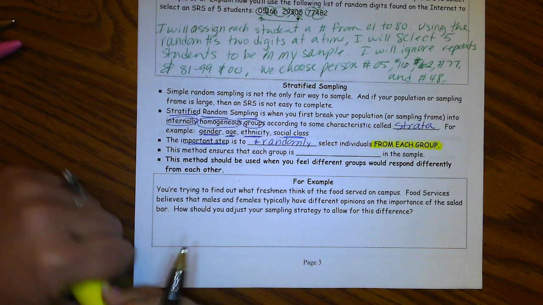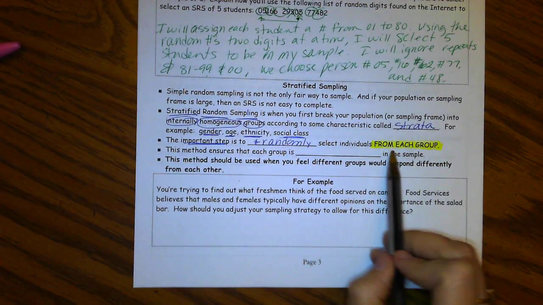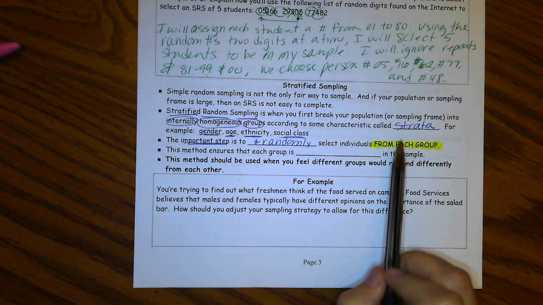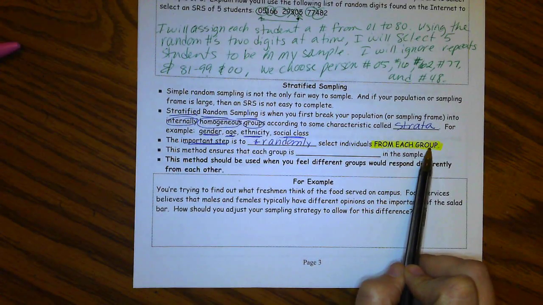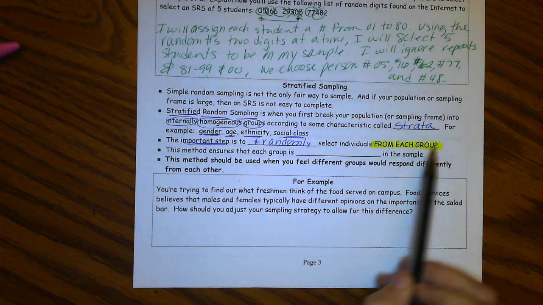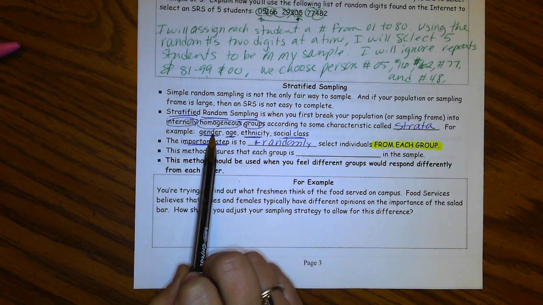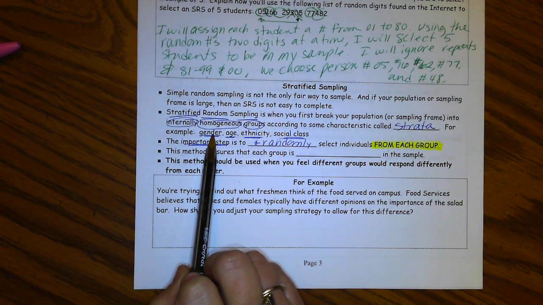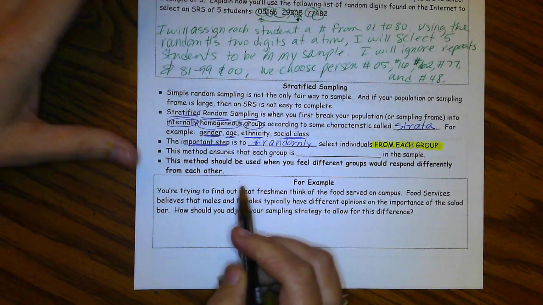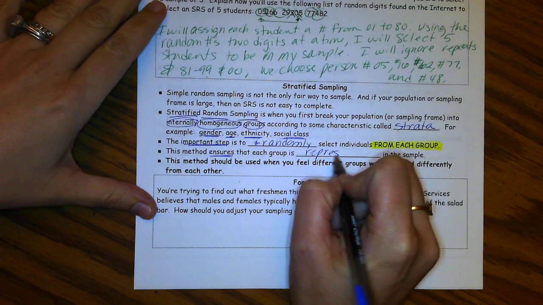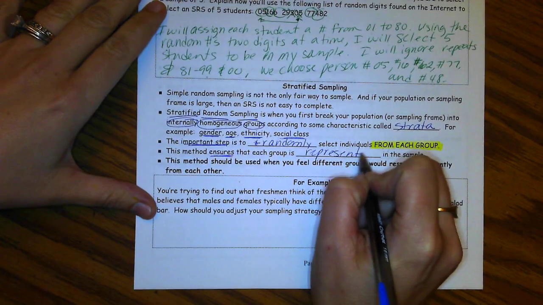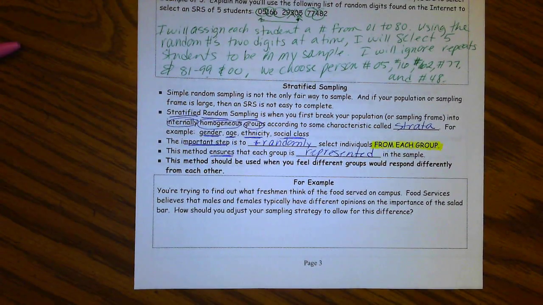When you try and decide if it's stratified or cluster, you need to ask yourself, well, wait a minute, are they selecting from each group? And if they are, that is stratified. And if you think about it, if you split it into boys and girls and you randomly select boys and you randomly select girls, then you're kind of ensuring that each group is represented in the sample. You're making sure boys and girls both have representation in the sample.